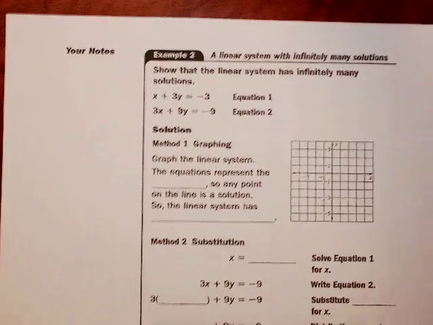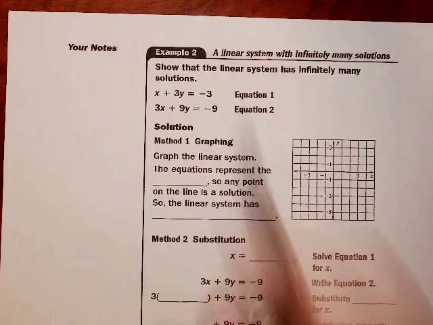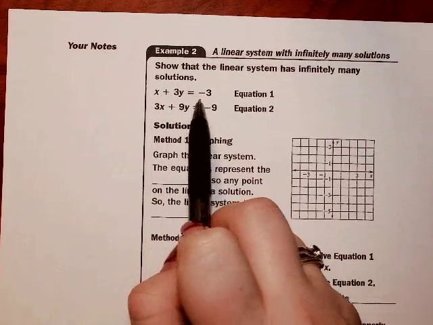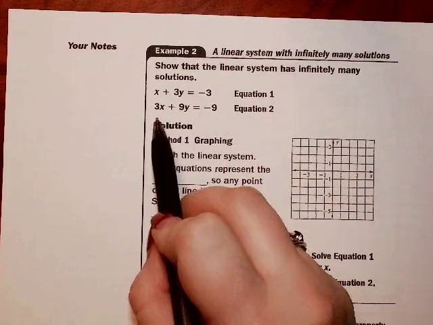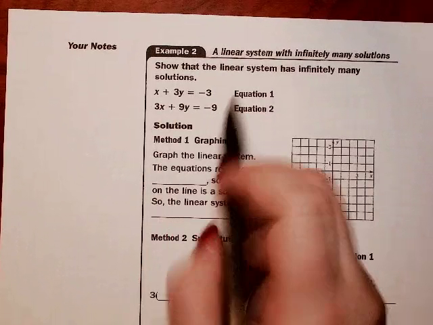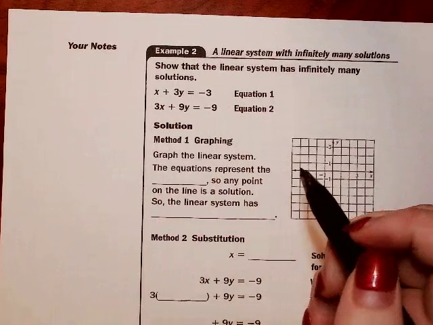Show that the linear system has infinitely many solutions. So x plus 3y equals negative 3, and 3x plus 9y equals negative 9. So graph the linear system.